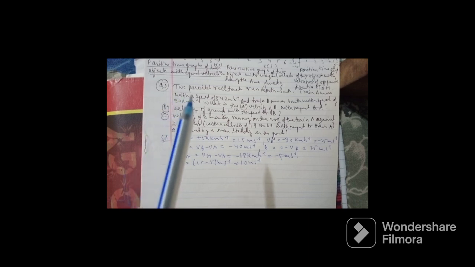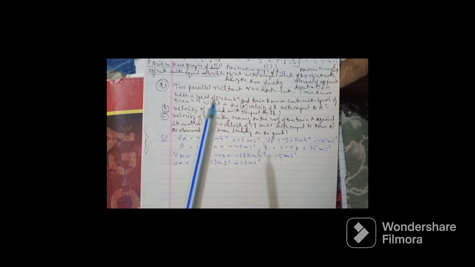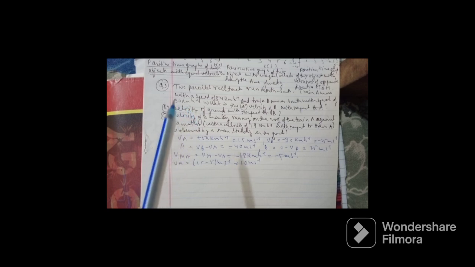For objects in uniformly accelerated rectilinear motion, the five quantities displacement x, time taken t, initial velocity v0, final velocity v, and acceleration a are related by a set of simple equations called kinematic equations of motion. In the same way, v equals v0 plus at, x equals v0 t plus half a t square, v square equals v0 square plus 2a x.